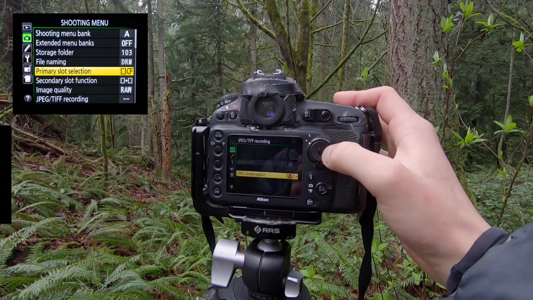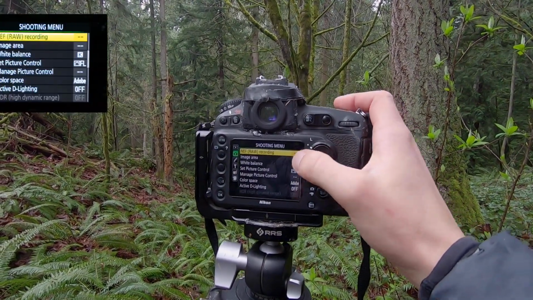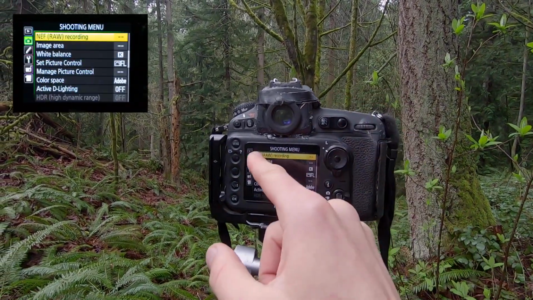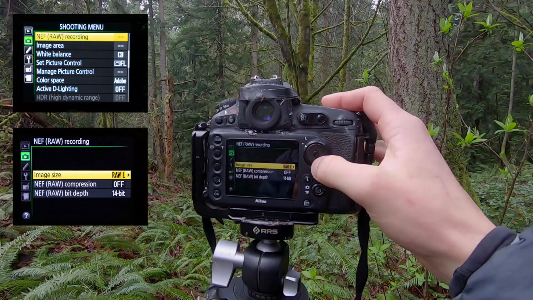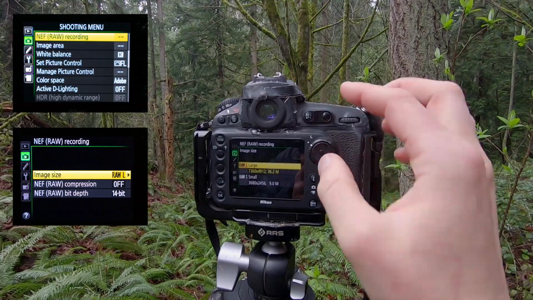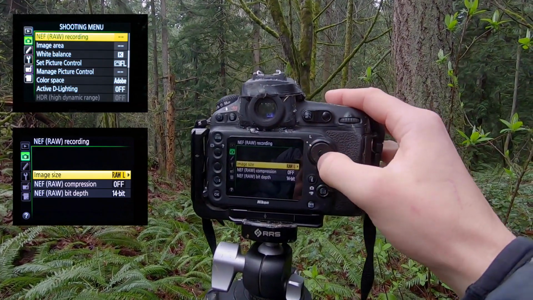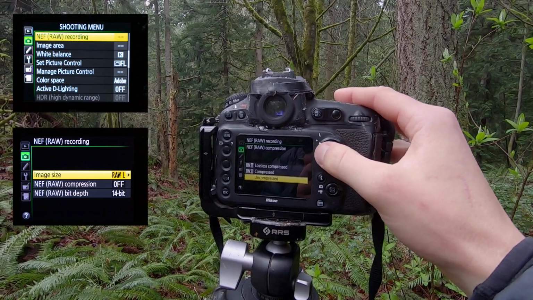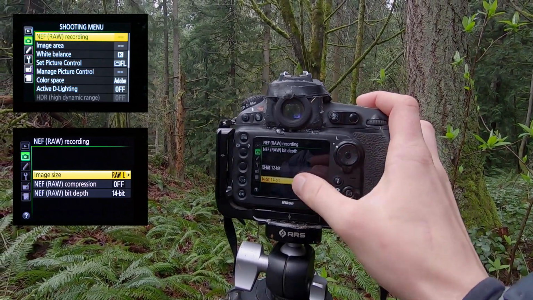Next is JPEG TIFF recording. I don't touch that because I don't shoot in JPEG or TIFF. This is NEF. NEF is a Nikon RAW file. So this is just the raw image recording. If I click on that, I want the image size being the biggest size or largest size RAW file. Compression turned off completely. Don't compress your files. And bit depth at your highest depth.